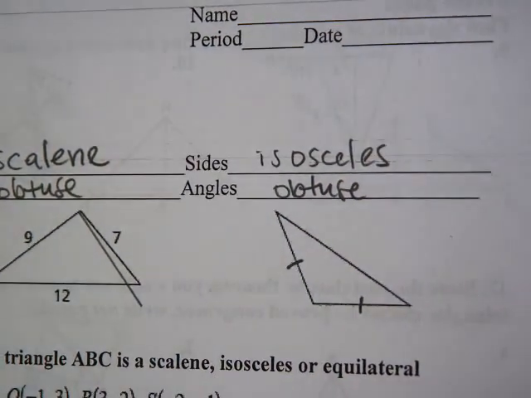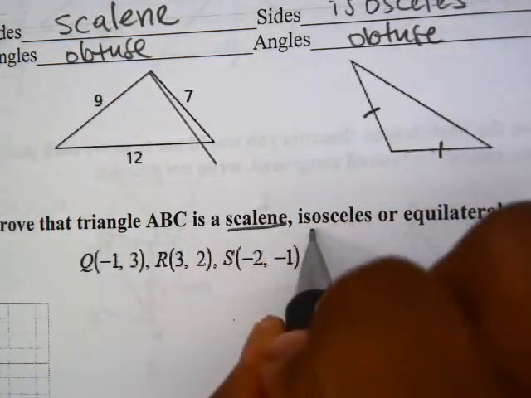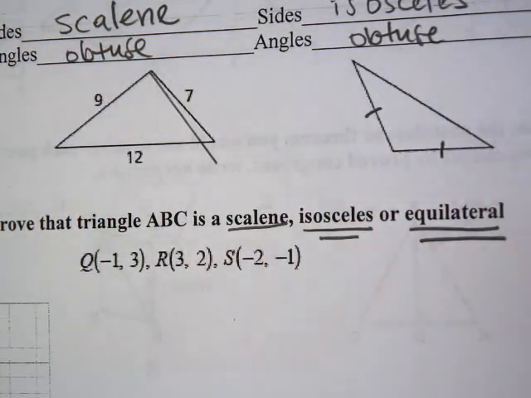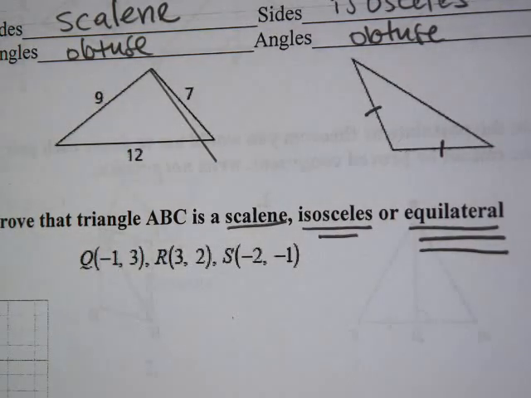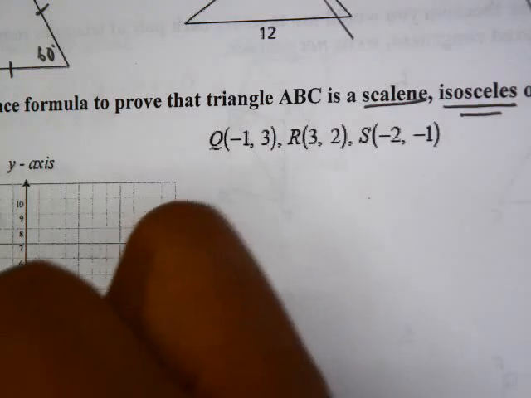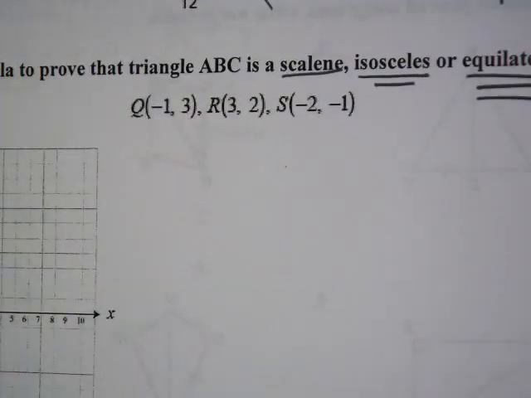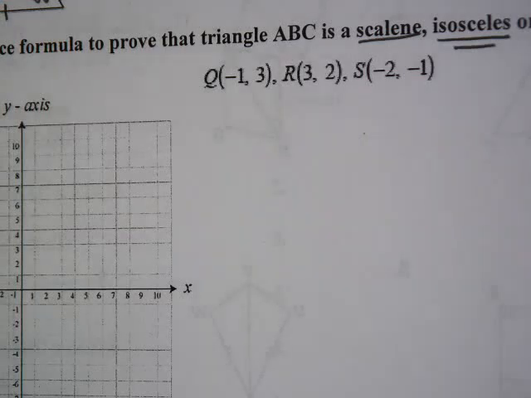Excuse me. In number 2, I'm supposed to decide if the triangle is going to be scalene, isosceles, or equilateral. So I have to decide how many sides it has equal to each other. If it doesn't have any, then it's scalene. And if it has two equal sides, then it's isosceles. And if it has three equal sides, then it's equilateral.